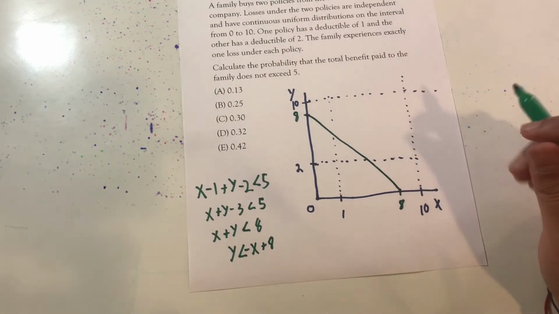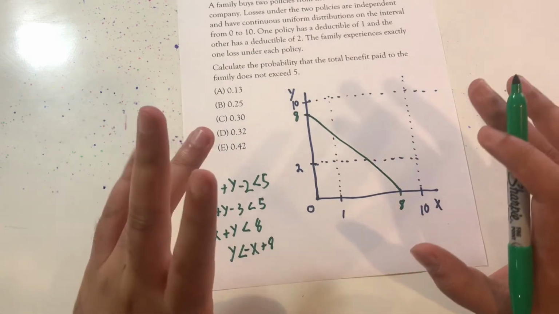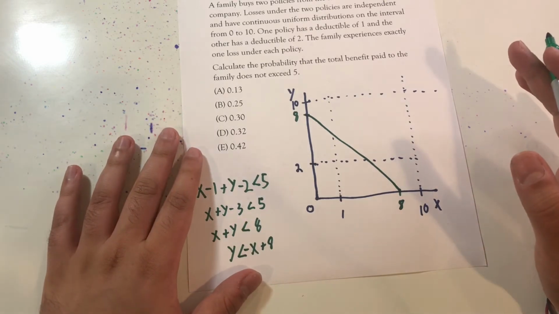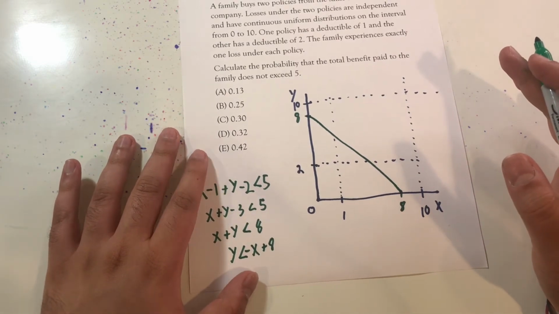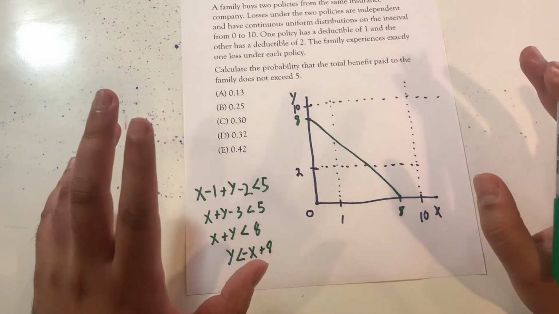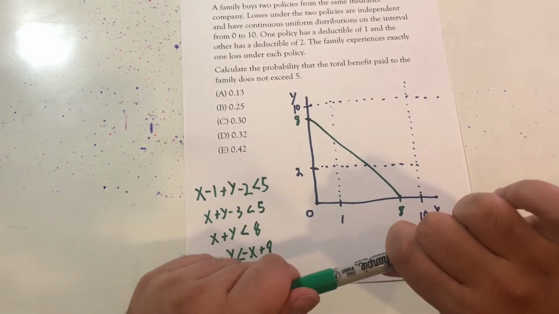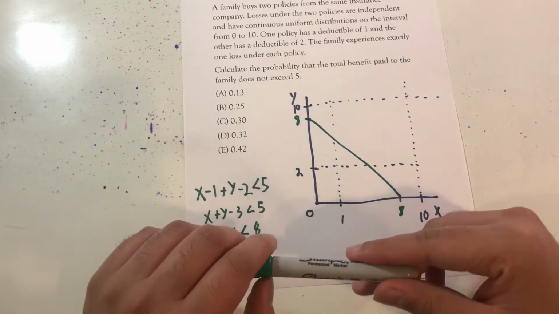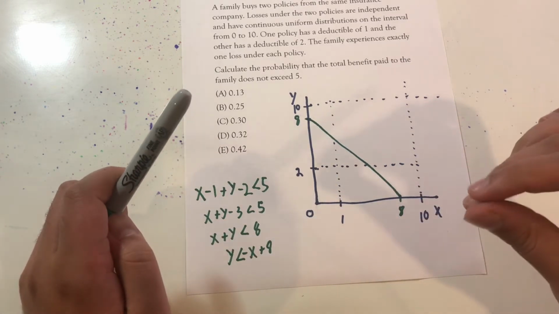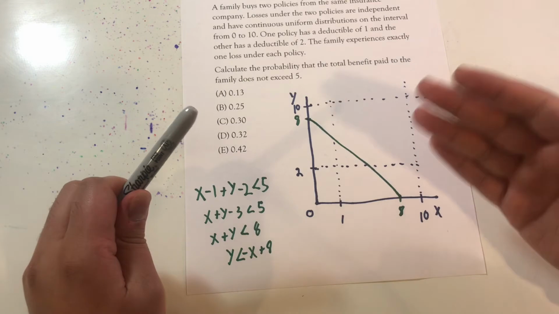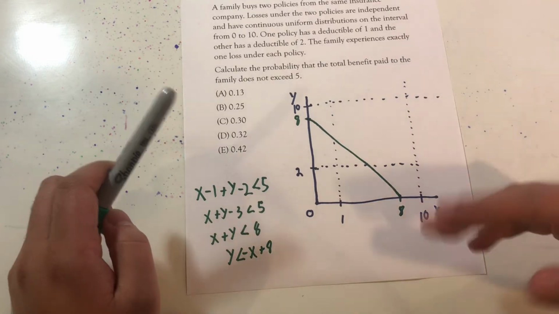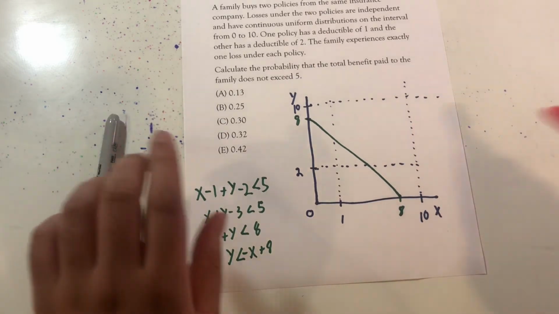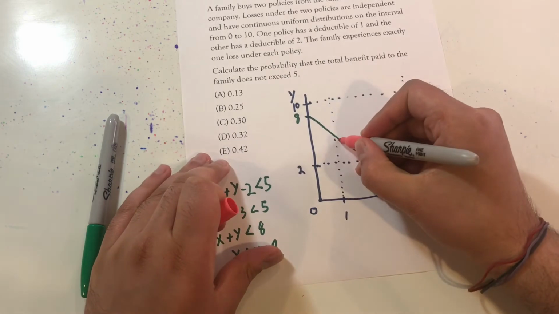Okay? So now that we have this, we can start figuring out, all right, let's look at the situations where our actual payout is less than 5. We have a few different situations. So one situation would be where both policies actually pay out, meaning the loss exceeds the deductible, and you're less than 5. So that accounts for this triangle right here.